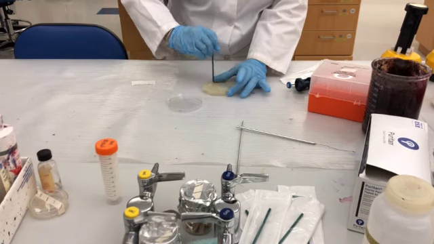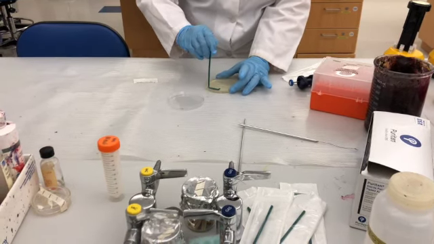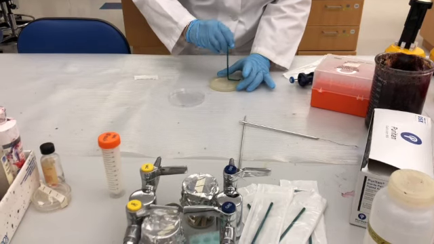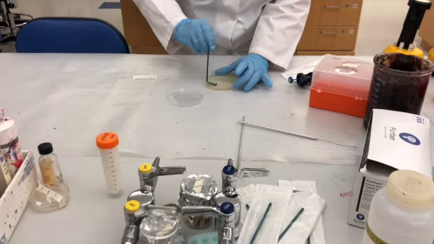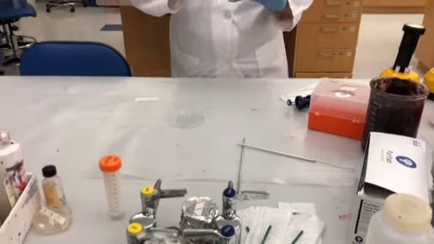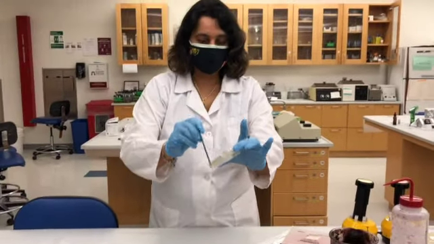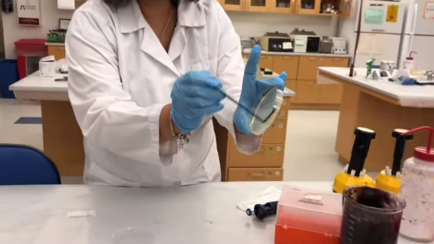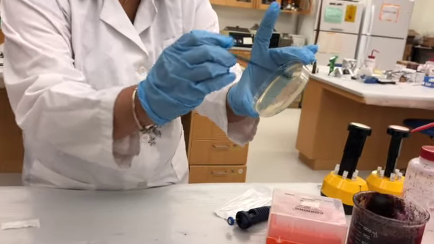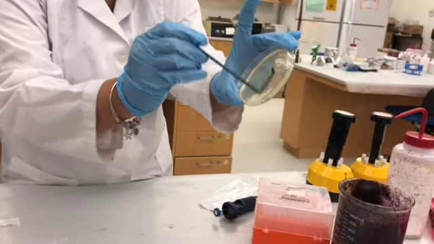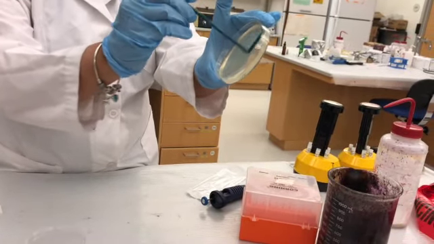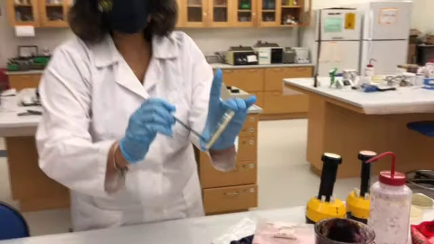So you do this action until you feel the friction, so all the liquid is absorbed onto the TSA plate. I don't know if you can see this clearly, but all the liquid is taken inside, it's absorbed, and I can feel the friction now. So this is good to go, and this is spreading.